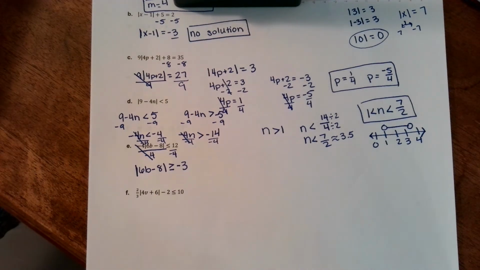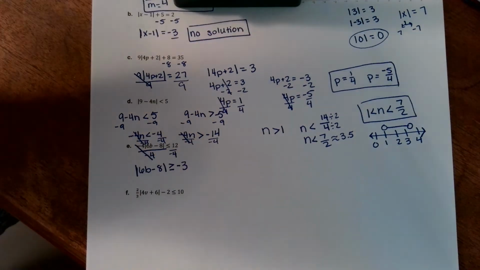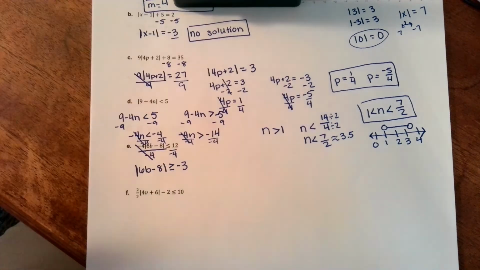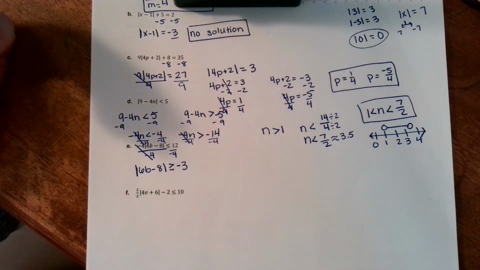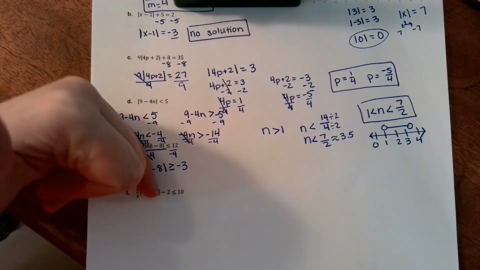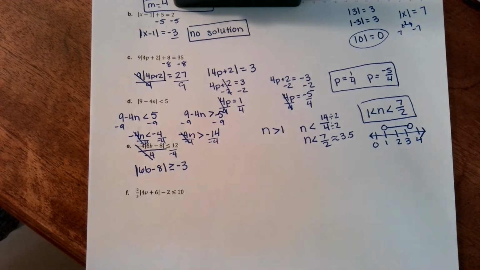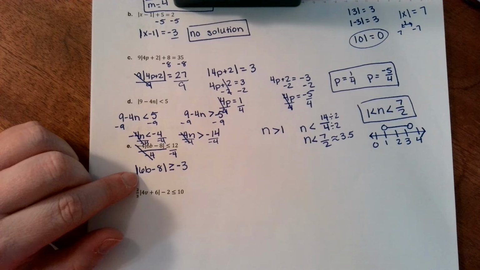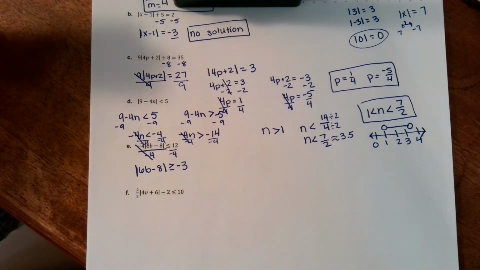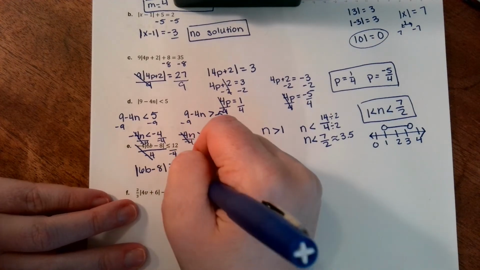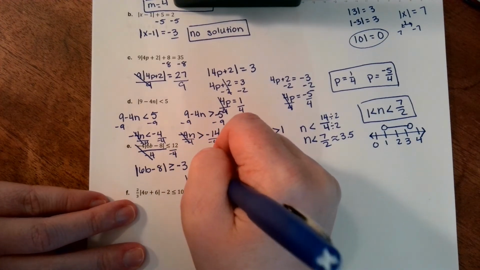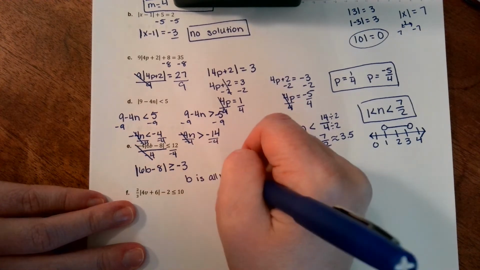So before we start solving this, let's think about this for just a minute. Absolute value bars will make our number positive. So when we take the absolute value of something, we get a positive number. So the absolute value of something is greater than or equal to -3. It doesn't matter what we plug into here because whatever we get will be positive, which is automatically greater than -3. So B is all real numbers.